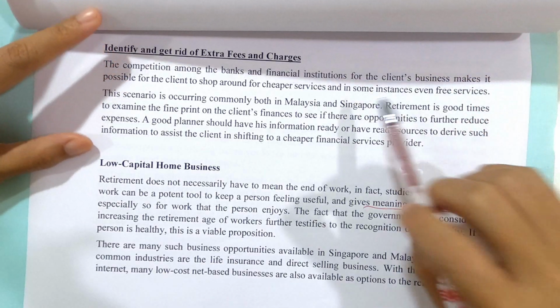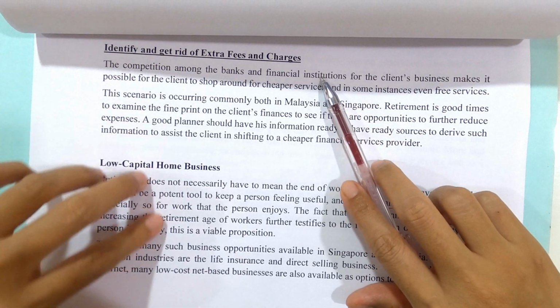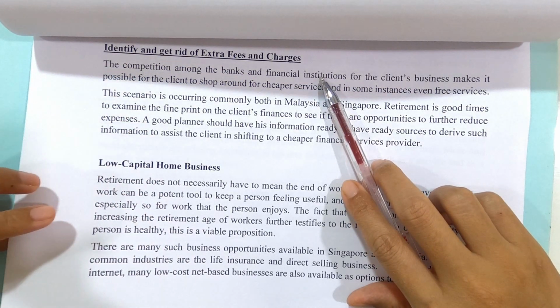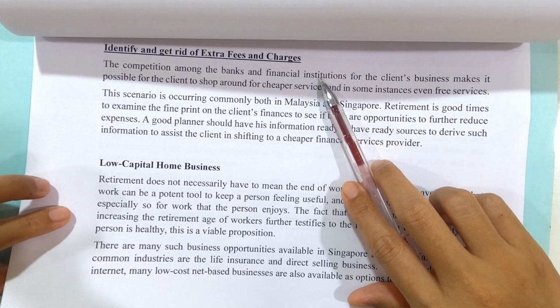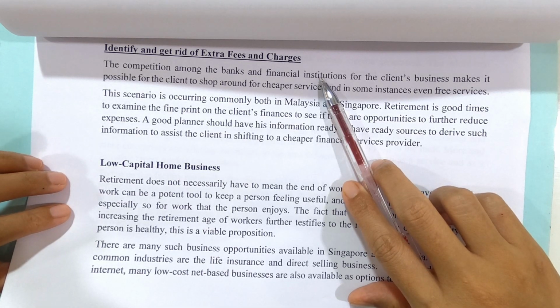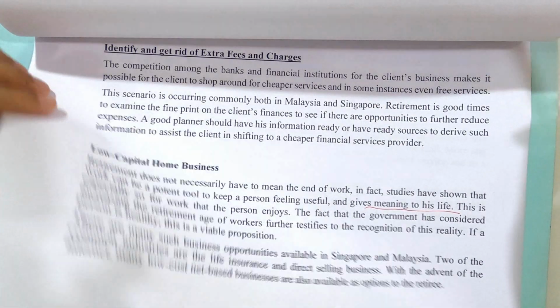Identify and get rid of extra fees and charges, certain things like fees by the bank, or any charges charged by the bank. That is also one of the things that we have to look at. If the bank puts high charges or fees, then we can consider how we can get an alternative to that investment, etc. Okay.